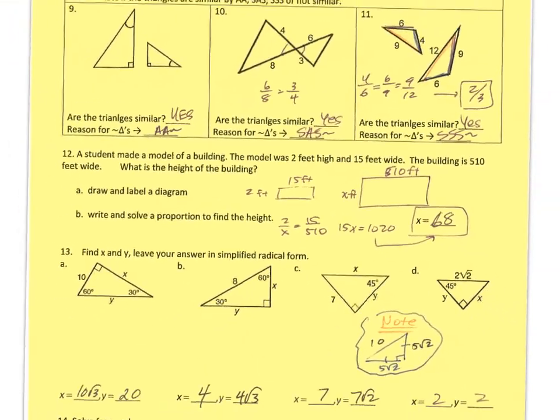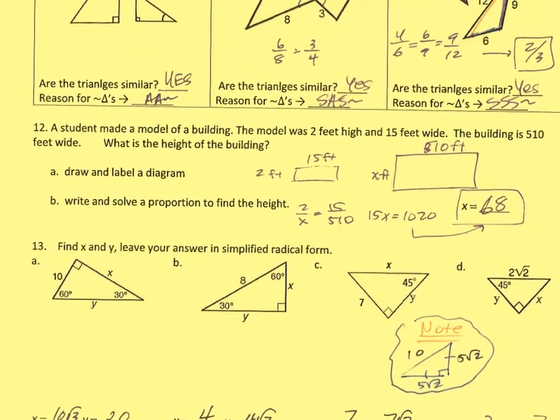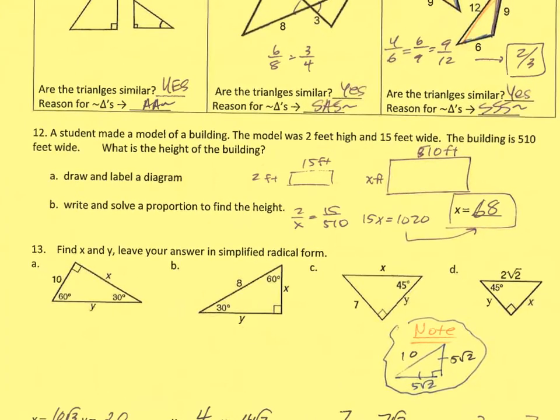All right, number 12. So you're making a model. The model is 2 by 15, so I made that picture. The building is 510 feet wide, so I'm matching that up with the 15 because the model is 15 feet wide. So you're looking at the model, you're looking at the building. The actual building, how tall is the actual building? So if it's 510 feet wide, the model's 15 feet wide.